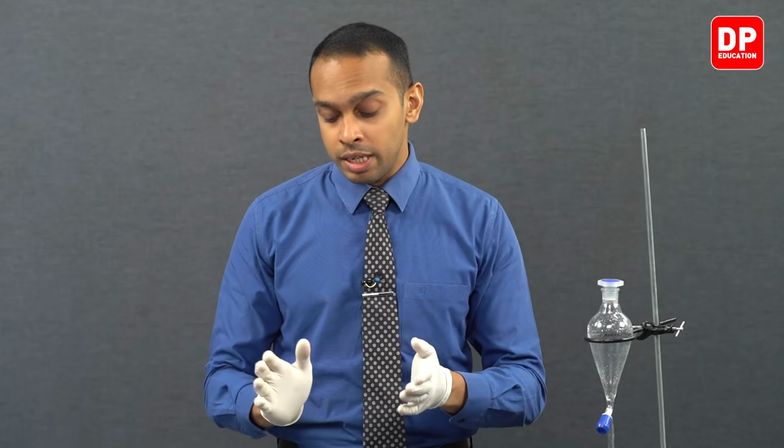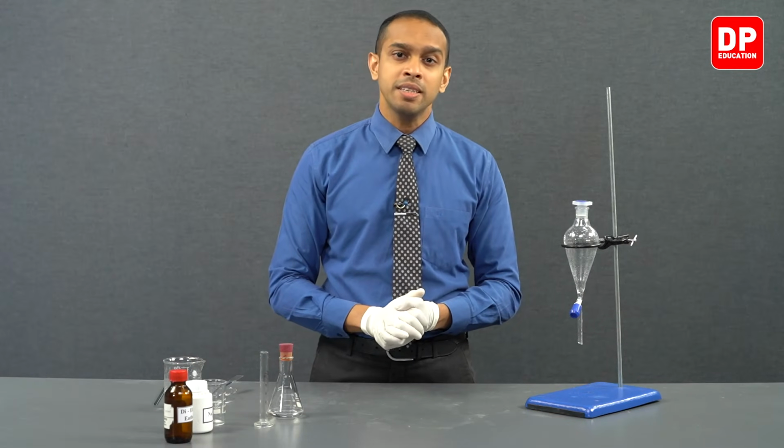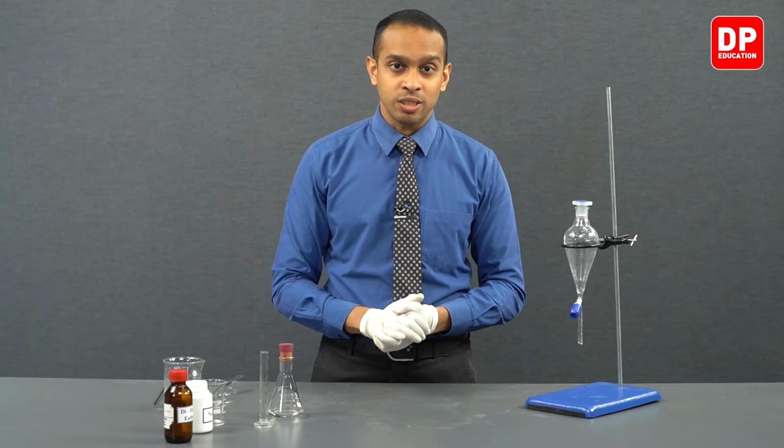So it is a requirement for us to remove these excess traces of water from this diethyl ether layer that we have over here. In order to do that, we can use a drying agent.